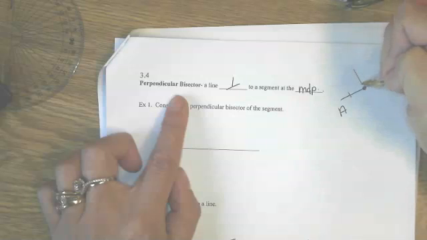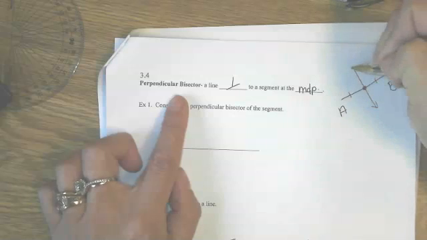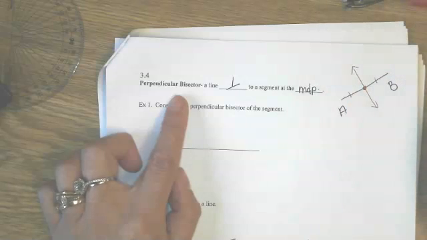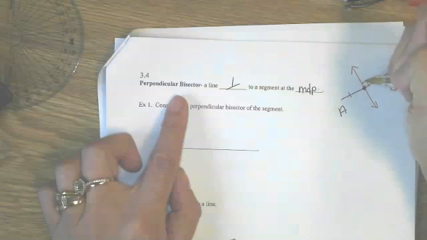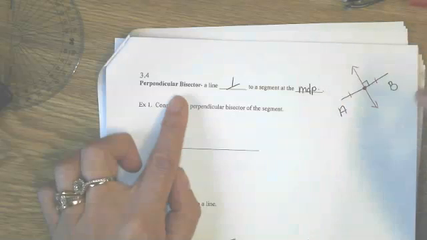So that would look like this. And what do I have to add to make sure that's a right angle? The little square thing. If that's not there, you're not perpendicular. So this line L is the perpendicular bisector for segment AB because it's hitting the midpoint and it's making a right angle with AB.